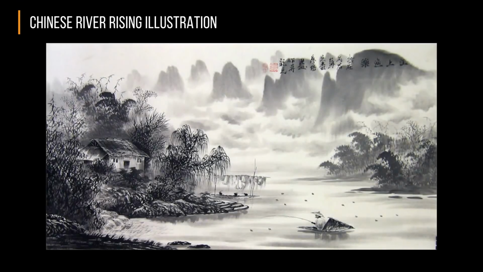Haze is the use of atmosphere or smoke to create distance between your front object and your back object. You can see in this type of Chinese picture that the fisherman in the foreground is very sharp relative to the mountains in the background. Automatically, our brain makes the assumption, therefore, the mountains in the background must be further away. This gives the illusion of depth.